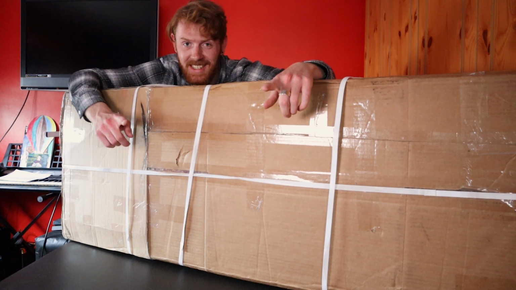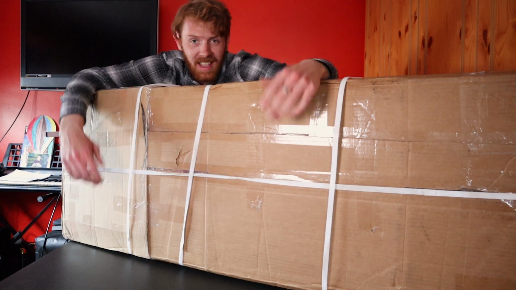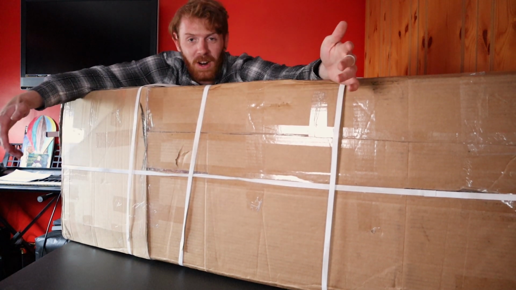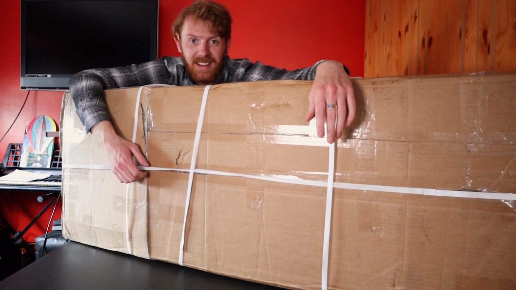You really want to know what this is? I'm dying to open it up, but I've got to wait another 5 days. How do you think I'm feeling? I've got to wait 5 days to open up this package, and I'm just dying to open it up right now.